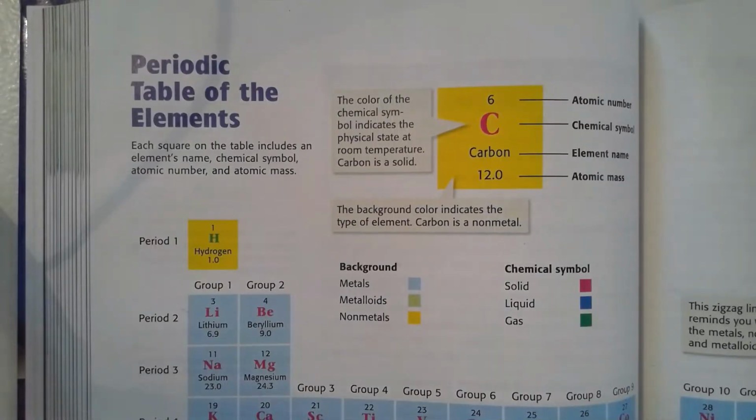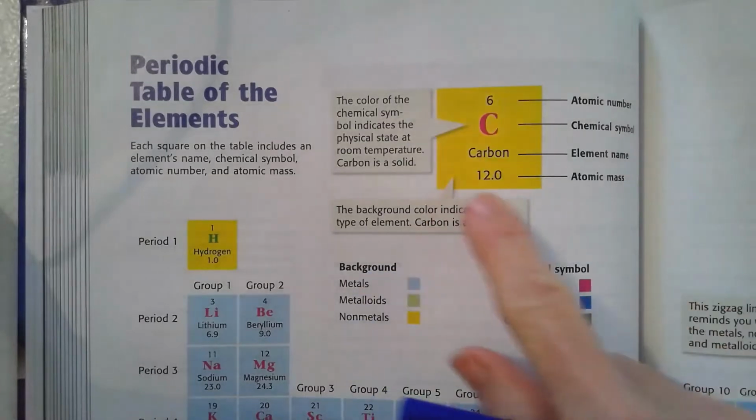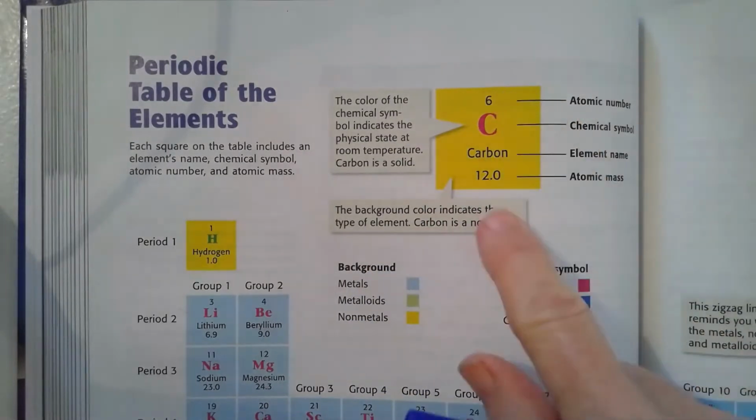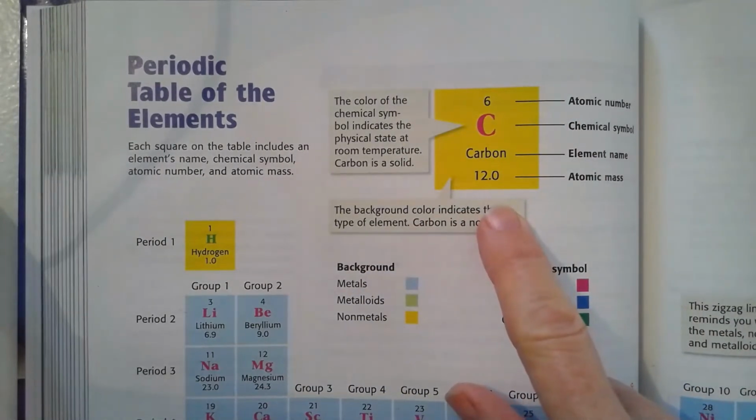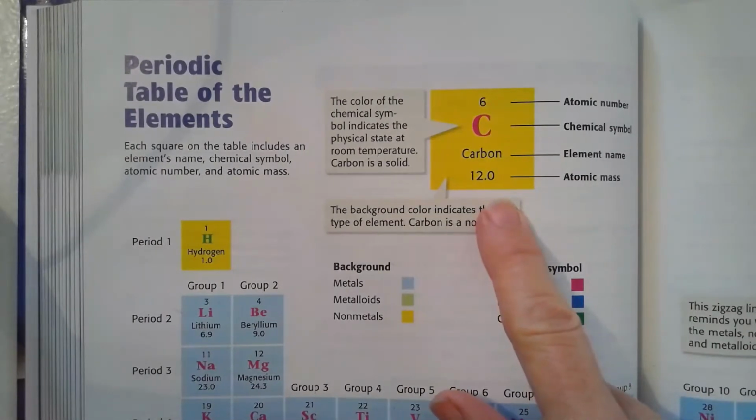Today we're going to be looking at the periodic table of elements, and we're going to be looking at an element box and how we use the information in this element box to create an atomic model. And we're going to be looking specifically at the carbon model.